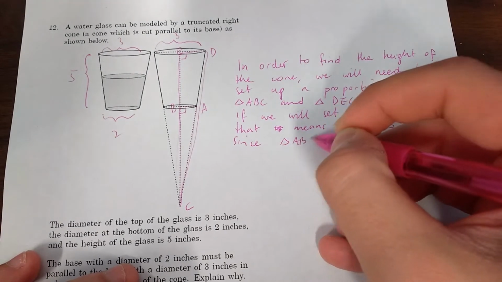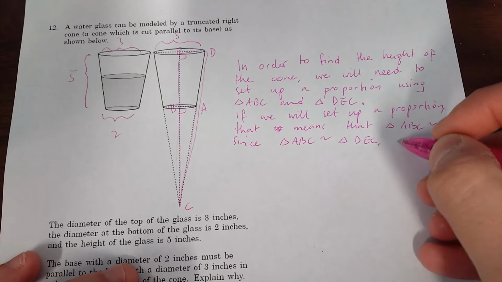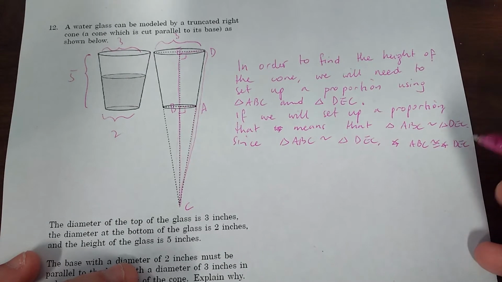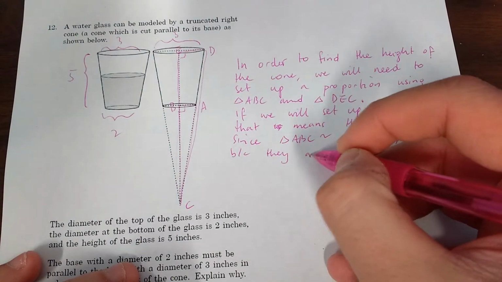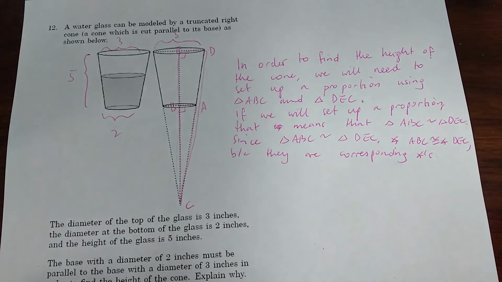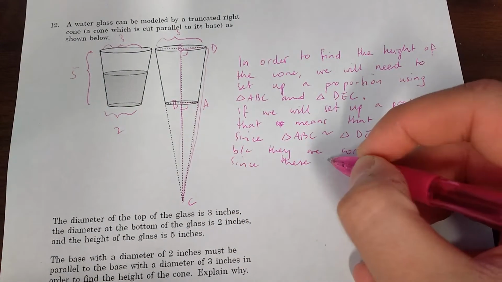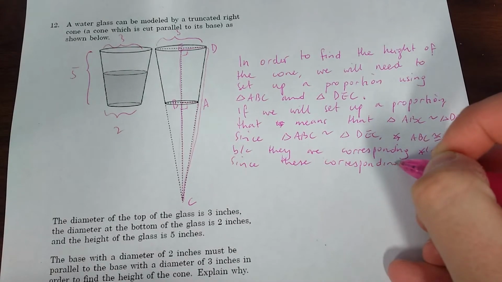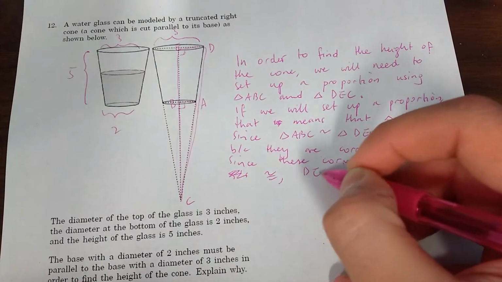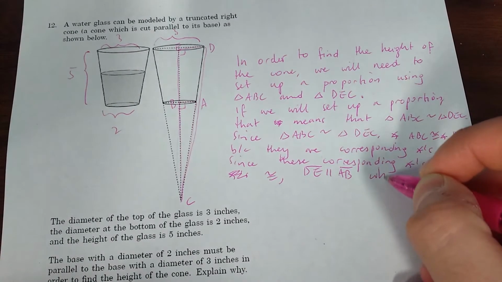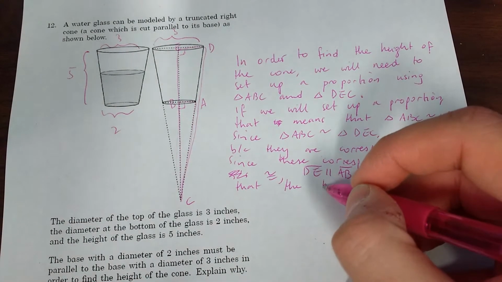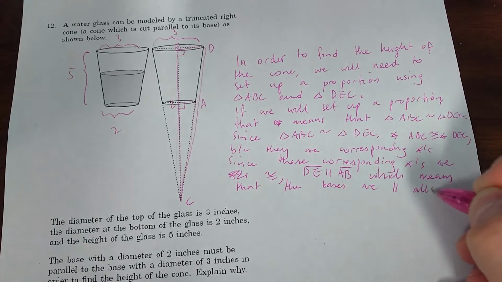Since triangle ABC is similar to triangle DEC, angle ABC is congruent to angle DEC because they are corresponding angles in those two triangles. Since these corresponding angles are congruent, DE is parallel to AB, which means that the bases are parallel also.